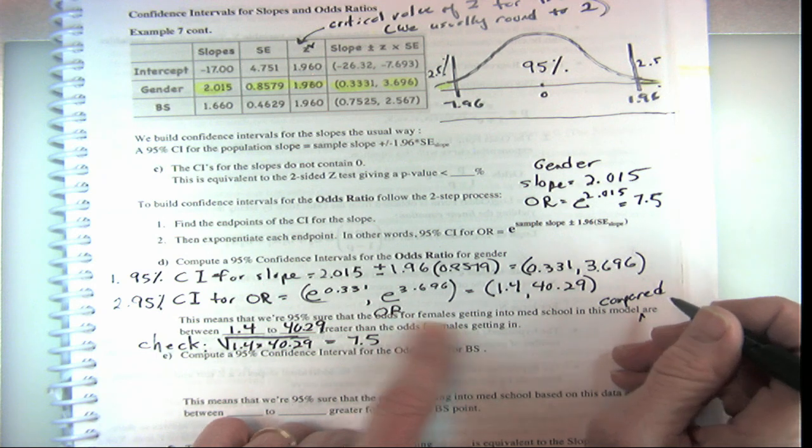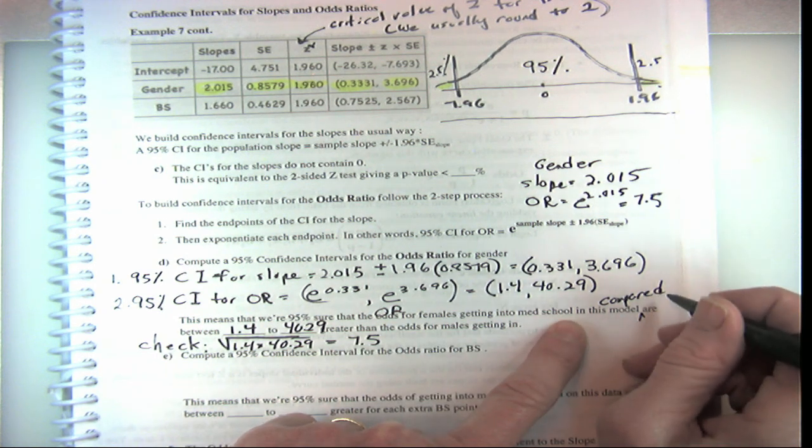So what is that? The odds ratio. That means the odds of females getting into med school divided by the odds of males.